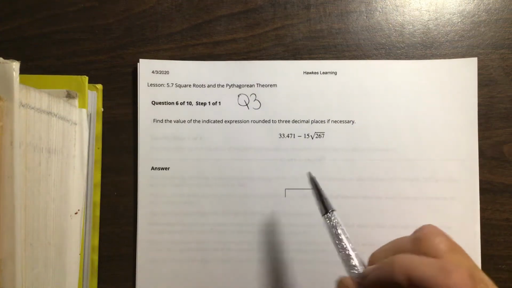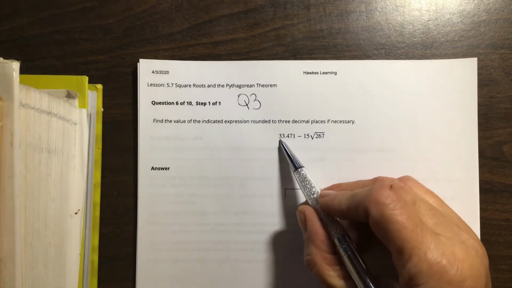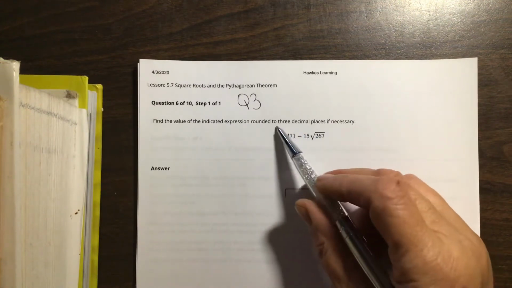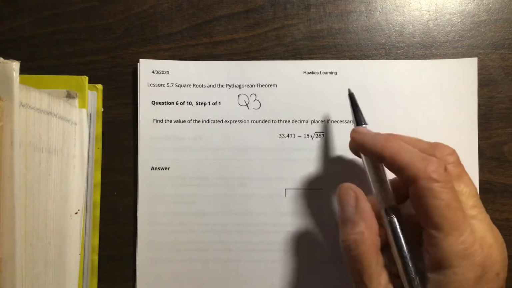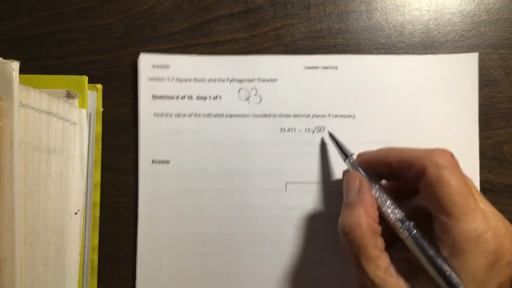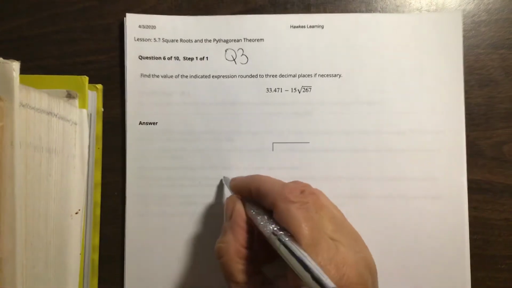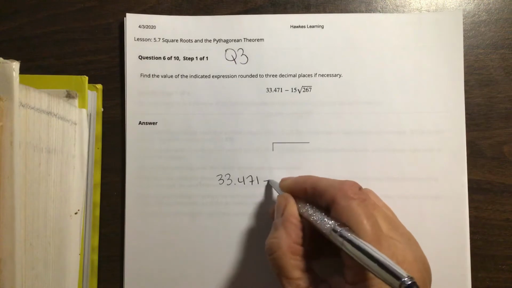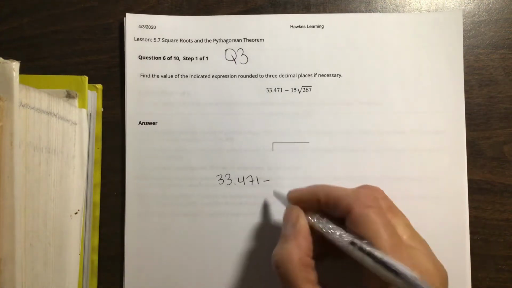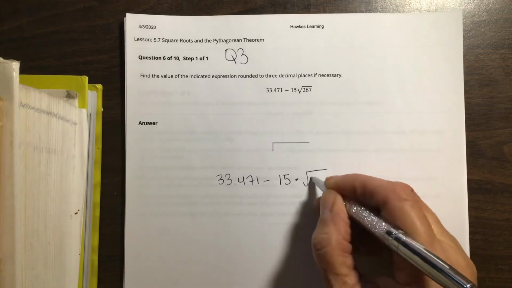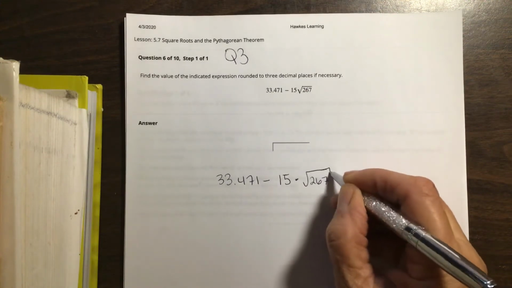Okay, in this problem, we're going to find the value of the expression and round to 3 decimal places. And how you want to think about this problem, this is how I do it. I'm just going to rewrite it as 33.471 minus, this right here means 15 times the square root of 267.